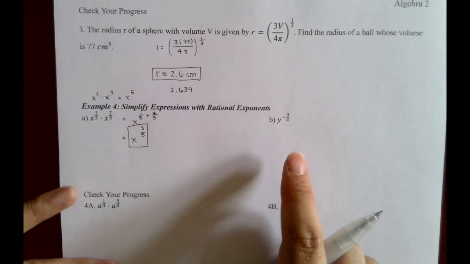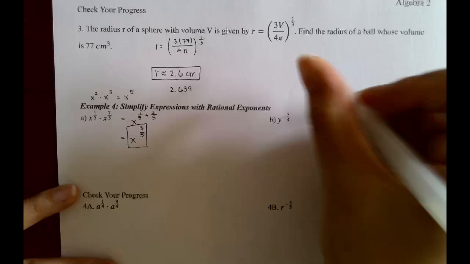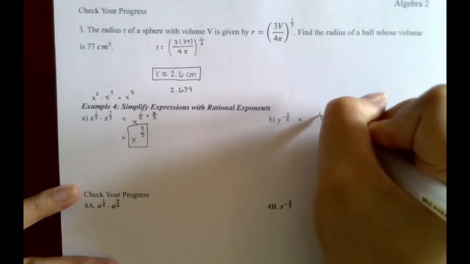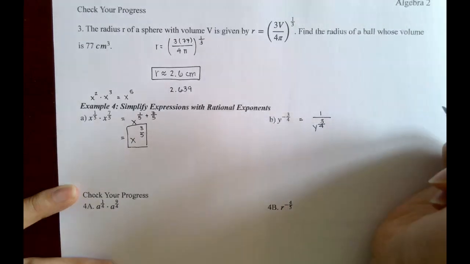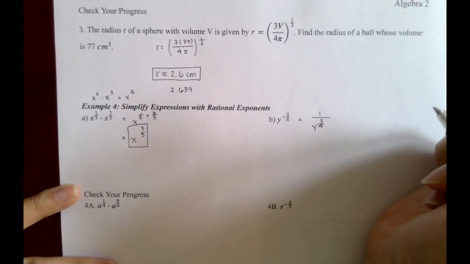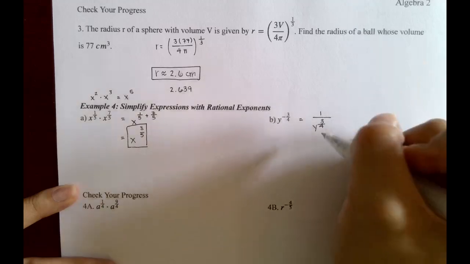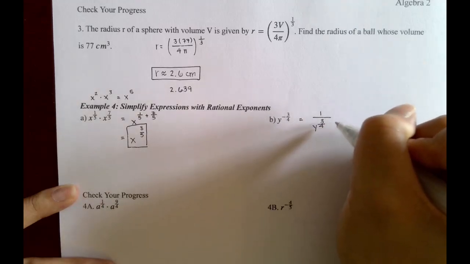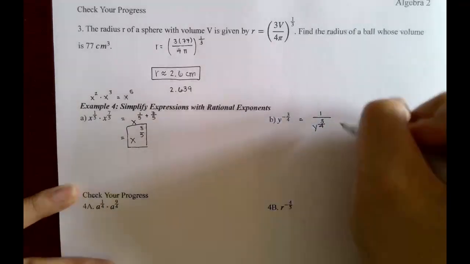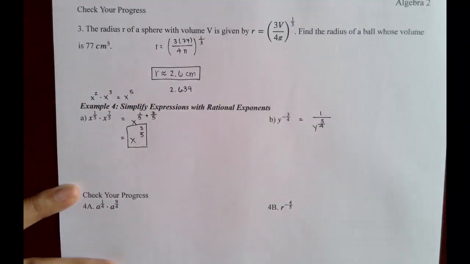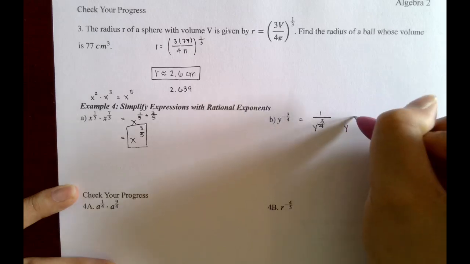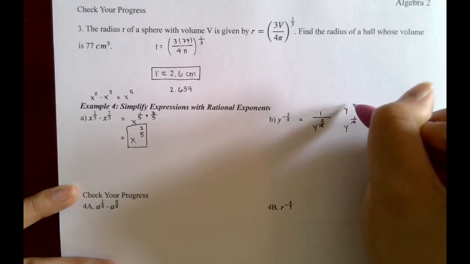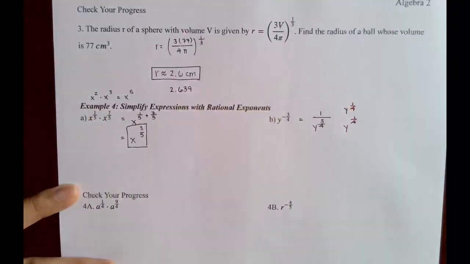Here is the next one. So y to the negative 3/4. So negative exponents, I'm now going to move it to the bottom. And then, this is a radical, right? I can't have that on the bottom. So what I have to do is multiply top and bottom to make this 4/4, 1/4, 1/4.